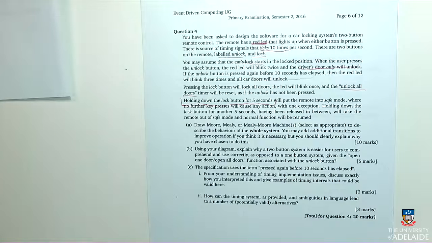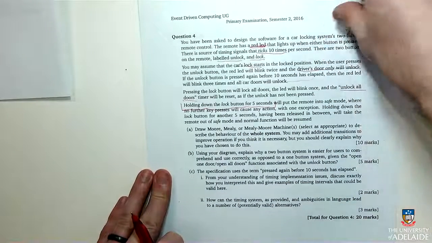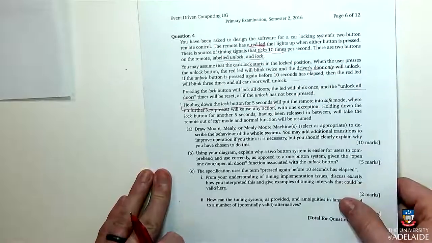I am not going to be this unclear or ambiguous in the actual exam that you sit. But for the sake of answering this question, let's take a look at this. So, all right, so we have.